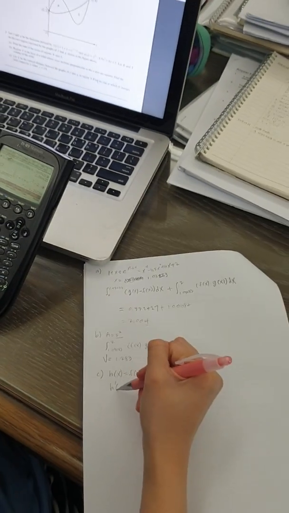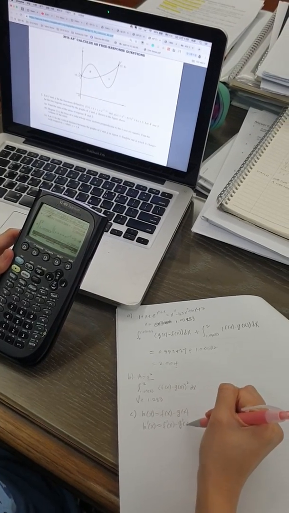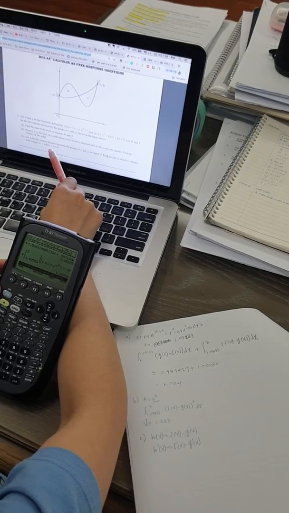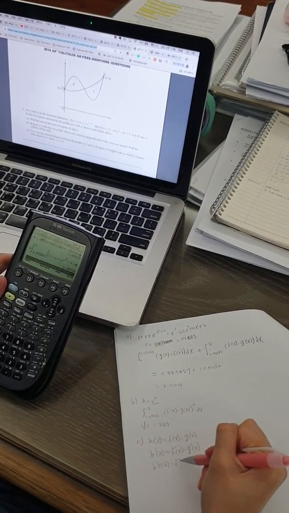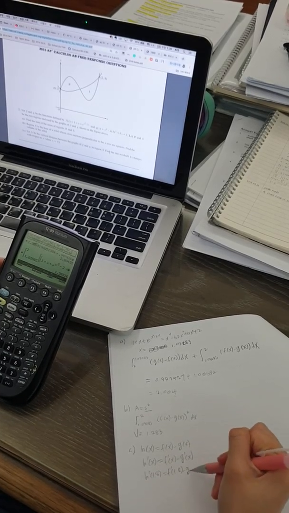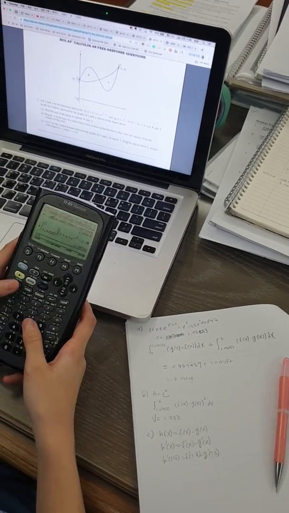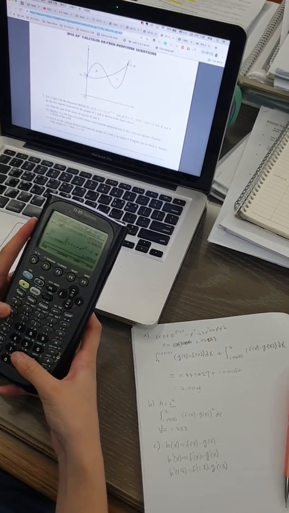So we can say h prime of x equals f prime of x minus g prime of x. And we are looking for when x equals 1.8, so plug in the value right away. And just because we don't want this calculation to get any more complicated, we're just going to derive both functions right away first, then move on to the next section.